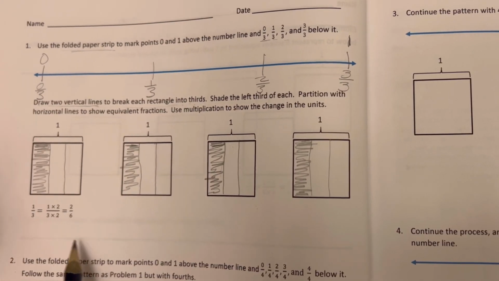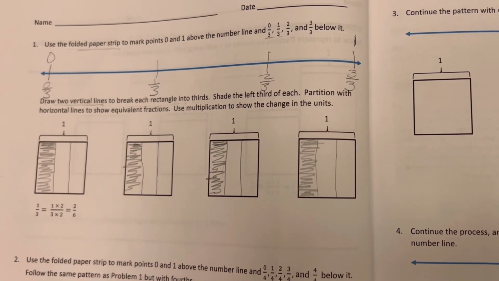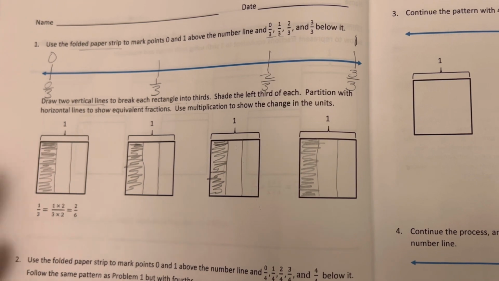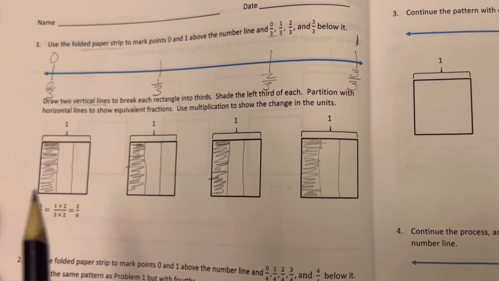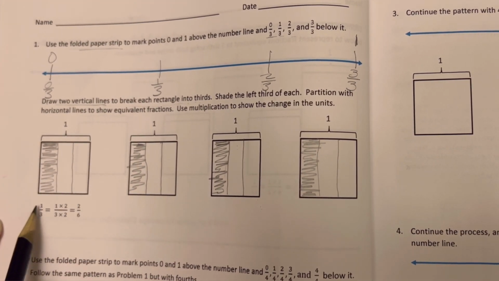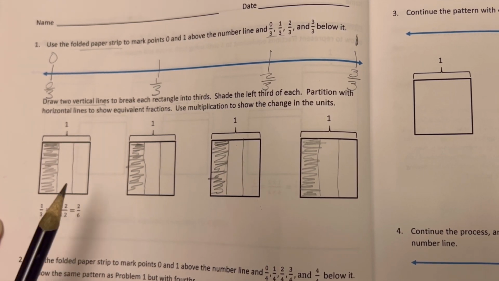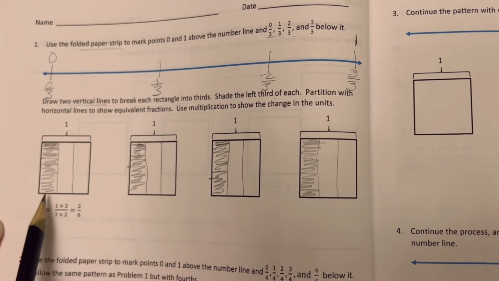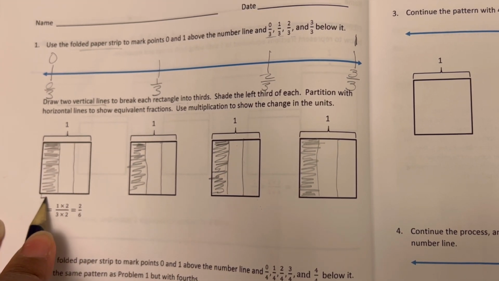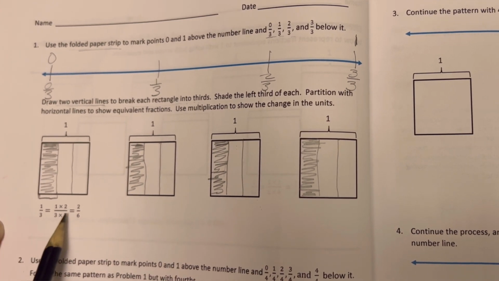Now we're going through the process of making equivalent fractions that mean the same amount. Here we have 1/3, and then we're going to increase that by 2. That means we're going to take an individual unit, like this will be an individual unit right here. How do we increase that by 2?